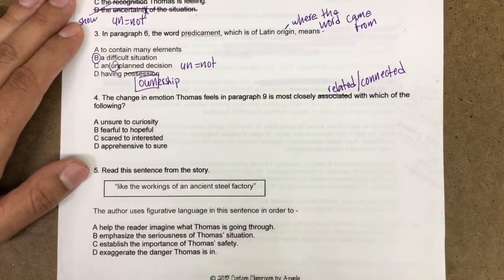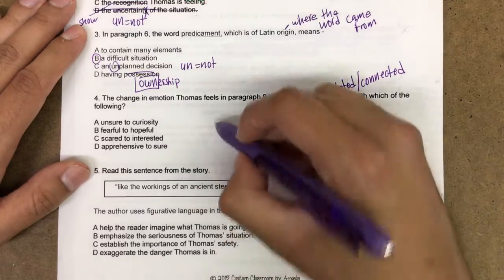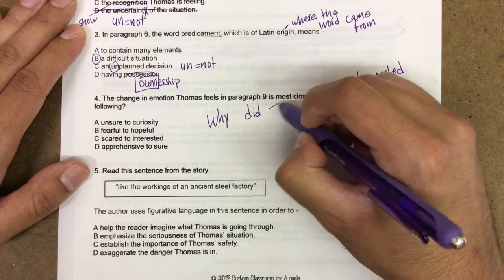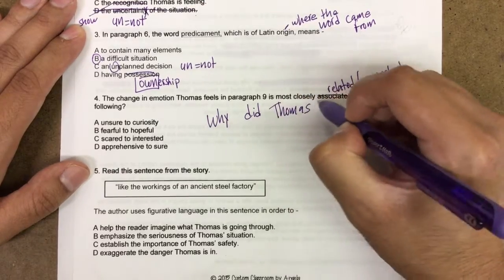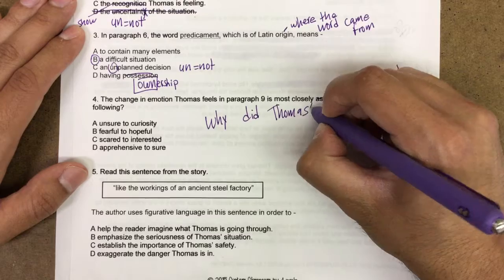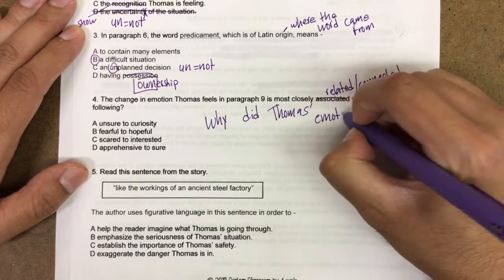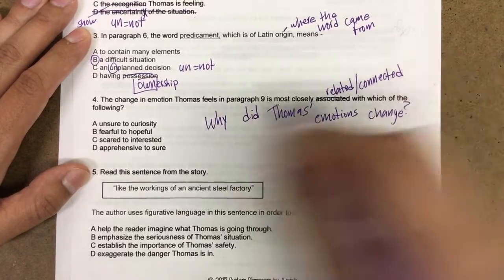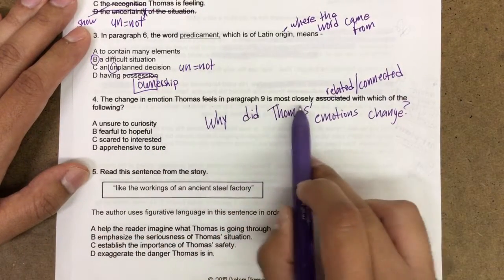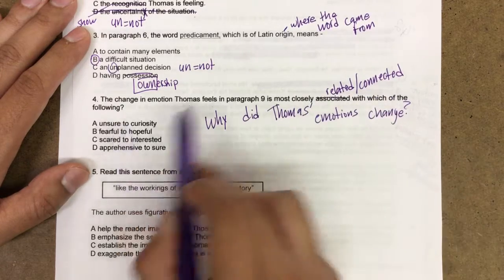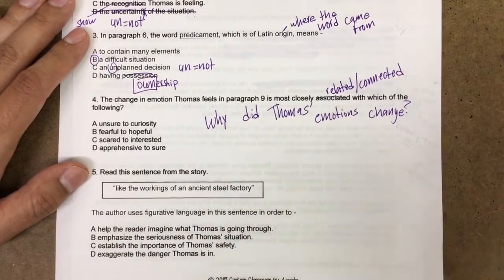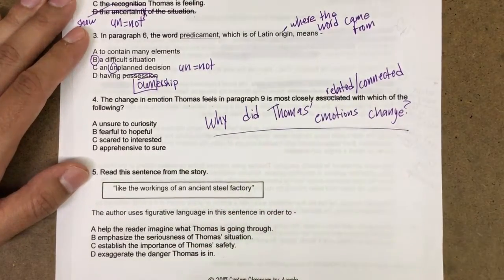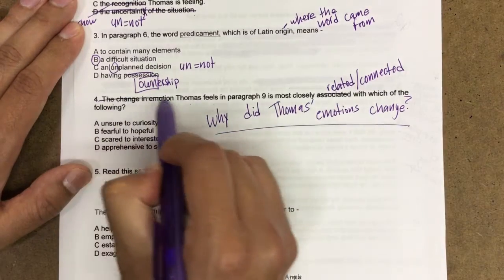So basically this question is asking you, why did Thomas's emotions change? The change in emotion Thomas feels in paragraph 9 is most closely connected with which of the following? That's too complicated, so we need to simplify it. Why did Thomas's emotions change? That's literally what they're asking you, so please write that down. We don't need all of this.